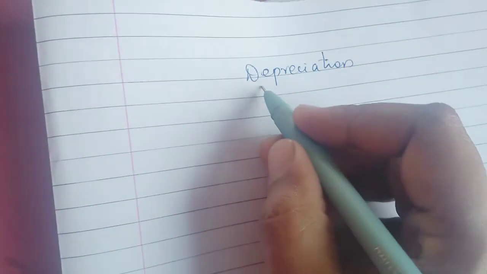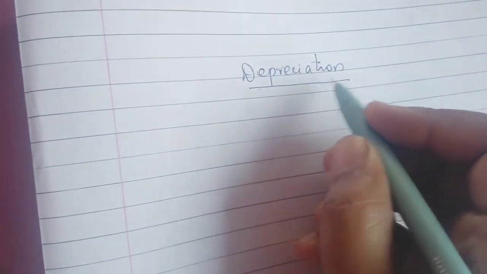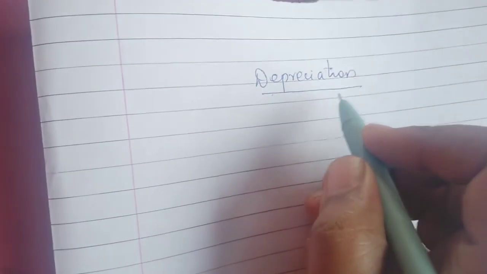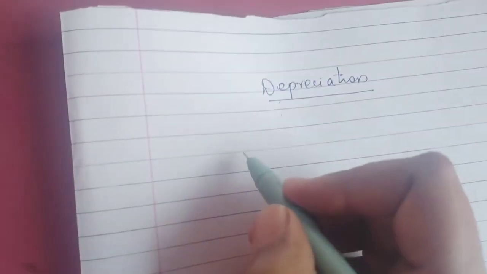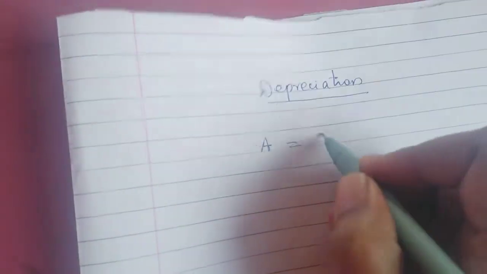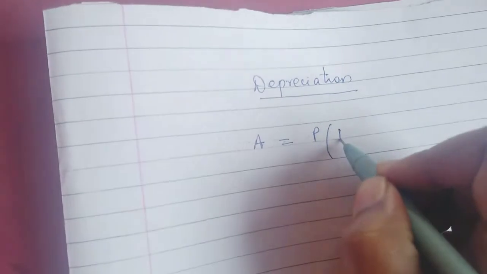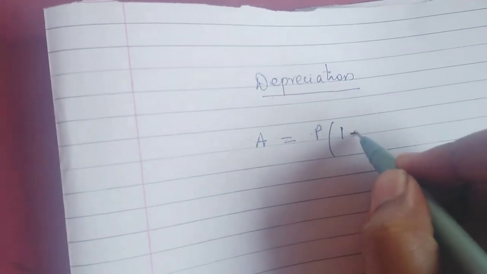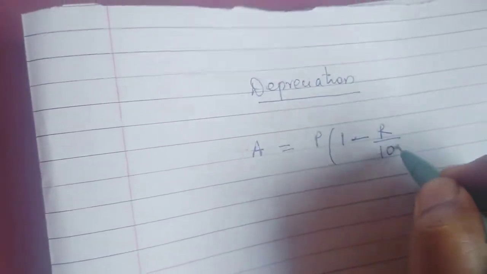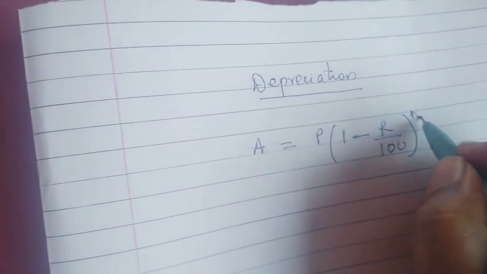Okay, if you want to see how much is the value of a product or an asset after a few years, like 1 year, 2 years, 3 years, what you are going to do is use the same formula. A is equal to P(1, and in the case of plus, what you are going to put here is minus r upon 100) raised to n.